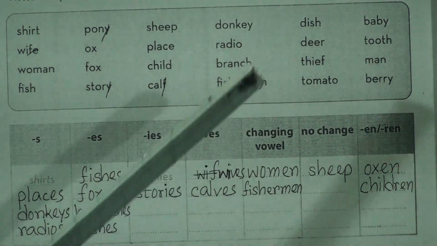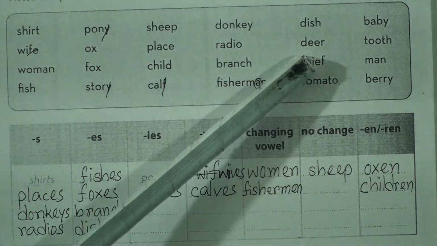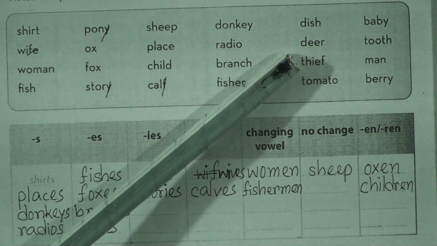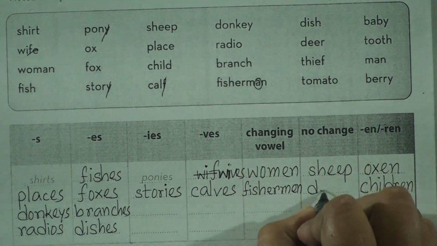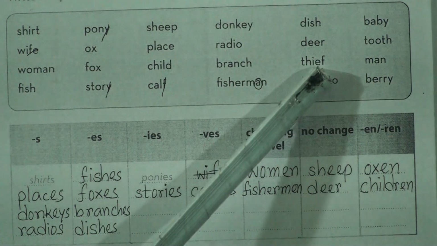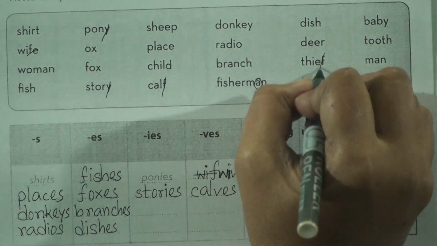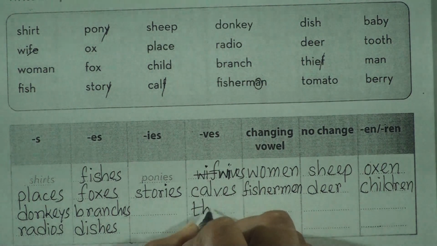Now deer, that means the singular and the plural form, both are same, so it will be in this column, no change, so it will be here, deer. Okay. Then next one, thief, that means the word ends in f, so we will add ves, so it will be in this column, in the fourth column, thieves.